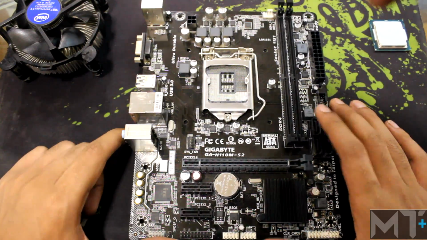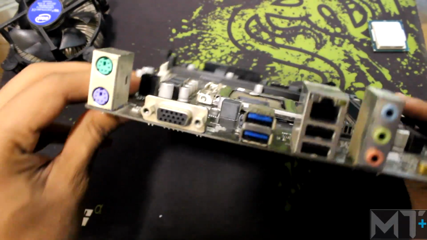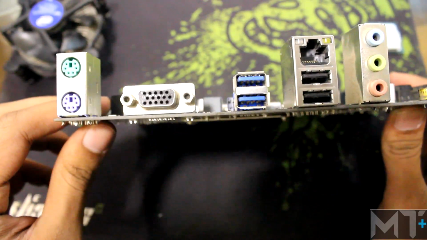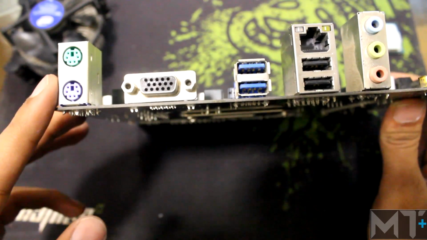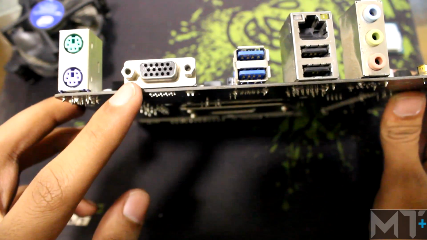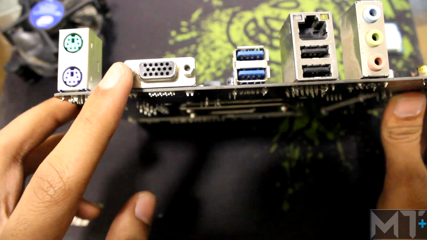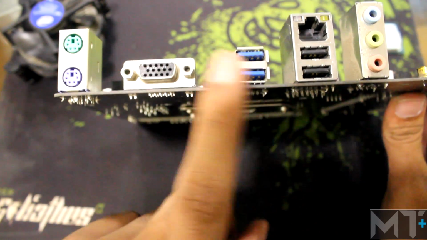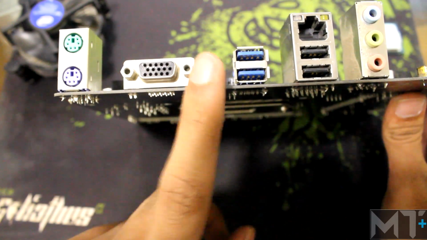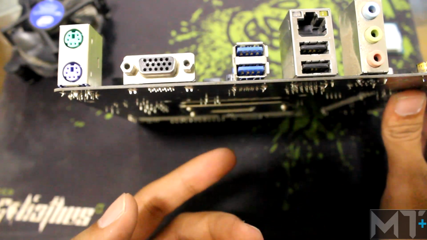Situated on the rear part of the motherboard is the I/O panel. A number of ports are situated here. These are the PS2 slots. You can connect a keyboard and a mouse to this. This is the VGA port. This port gives output to your monitor. There are also a number of USB ports here. You can connect external hard drives and also peripherals like a keyboard and mouse to them.